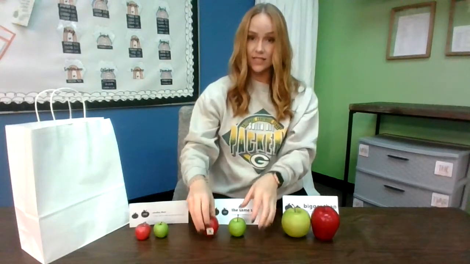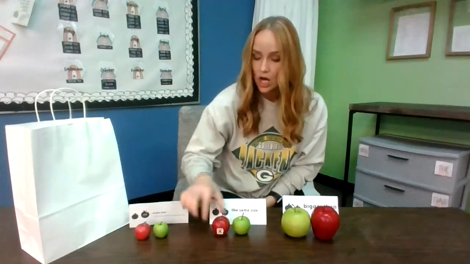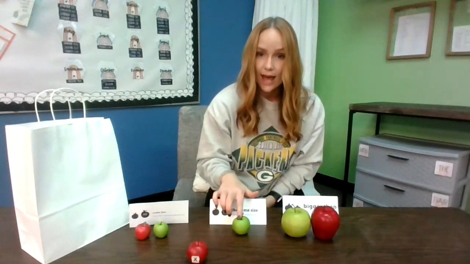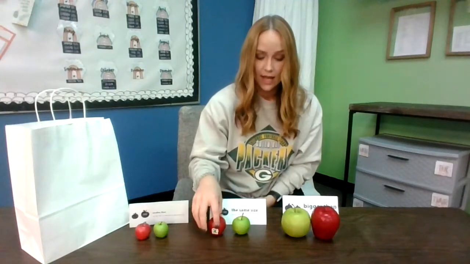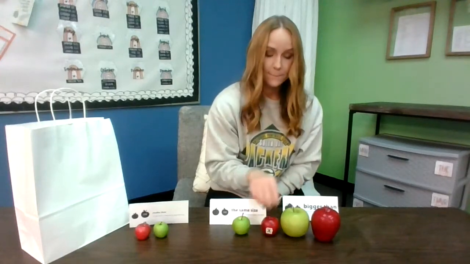Let's see, my friends. Take a look. From our mystery bag, we have 2 apples that are smaller than my X apple. We have 1 apple that is the same size as my X apple. And we have 2 apples that are bigger than my special X apple. You are comparing the size of your apples. Is it smaller, the same, or bigger?